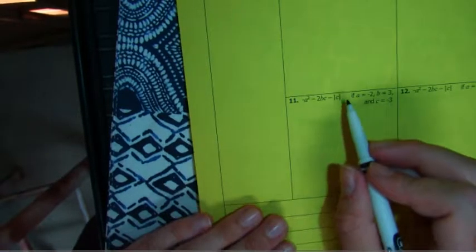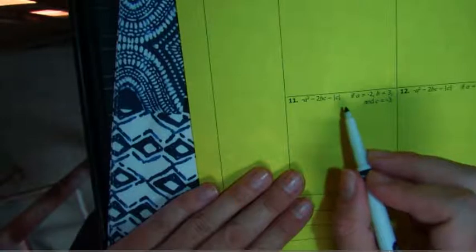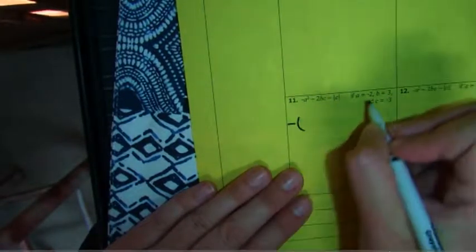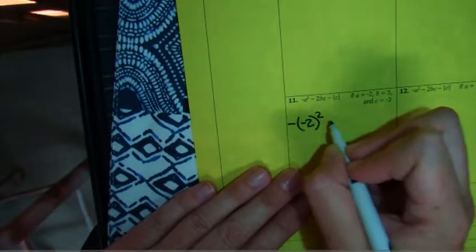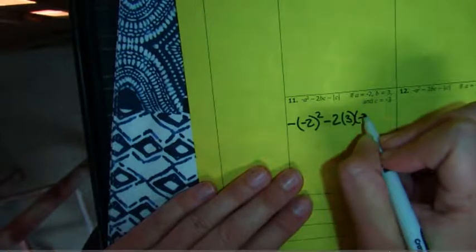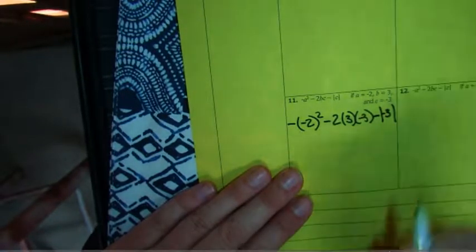So remember, absolute value. So that's going to be key for here. We're not going to use our parentheses with our absolute value because that'll be a little too visually overwhelming. So remember, we have the negative sign outside. 2 times 3 times -3 minus the absolute value of -3.